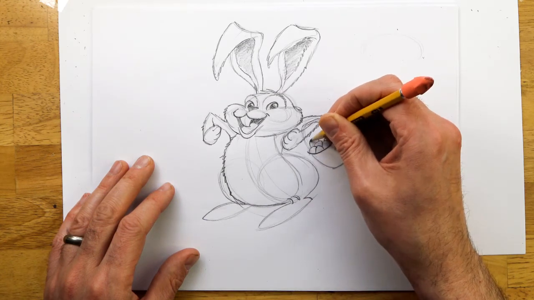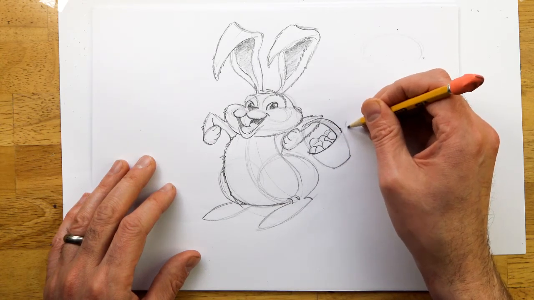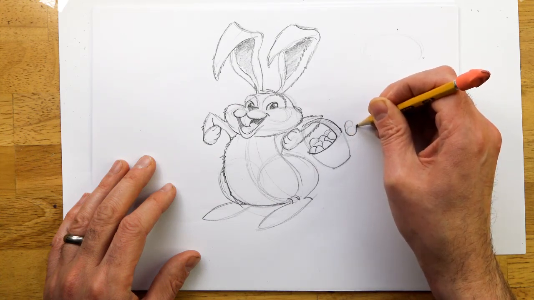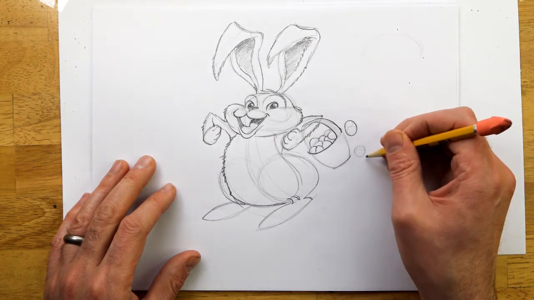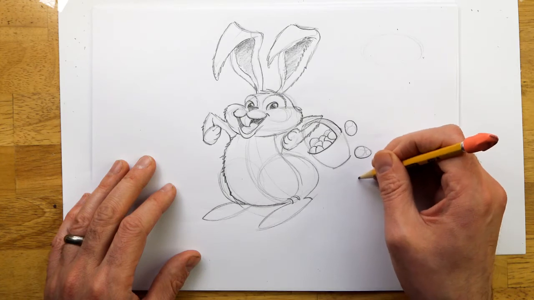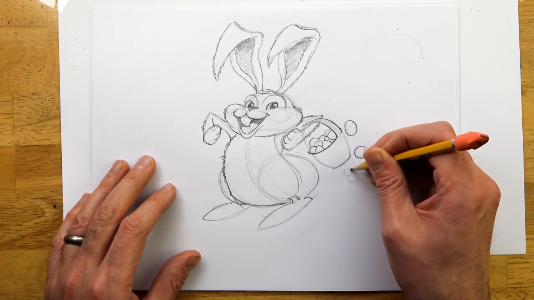I'm just going to put curved lines here. Maybe one falling out of the basket. Uh-oh, maybe two. Why not? Okay, 3. But that's it. No more.